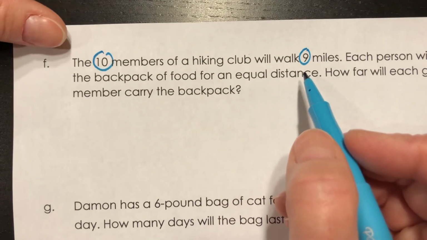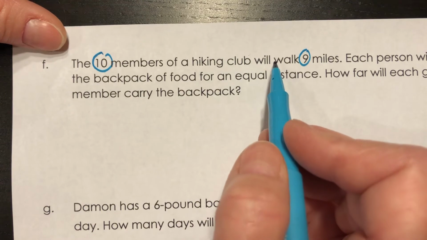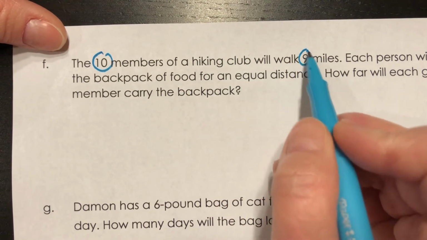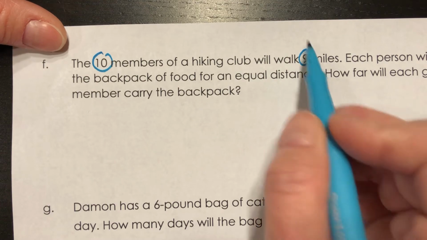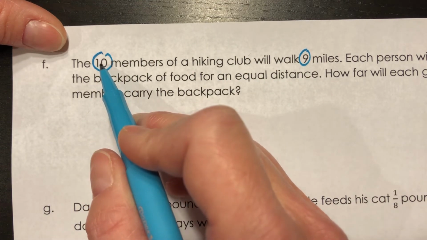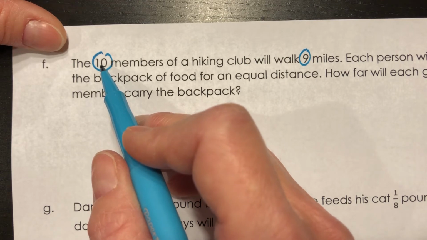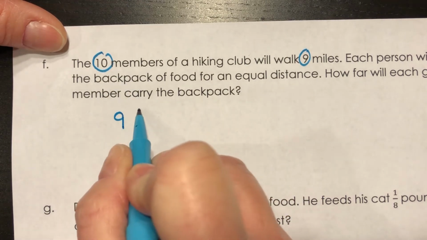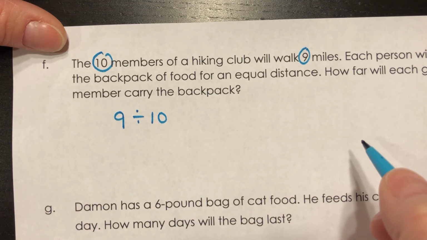So I want you to think for a minute about what we would do, because I know it's tempting to go 10 divided by 9, but the 9 miles is our total that they're walking, right? And we're dividing the 9 miles up between 10 people. So this is actually saying that you'd want to do 9 divided by 10.